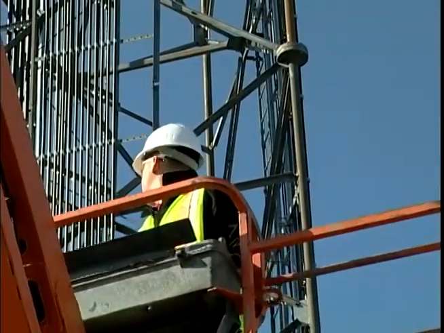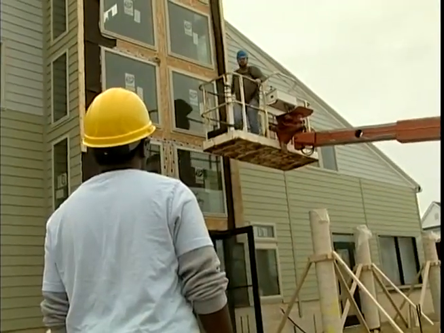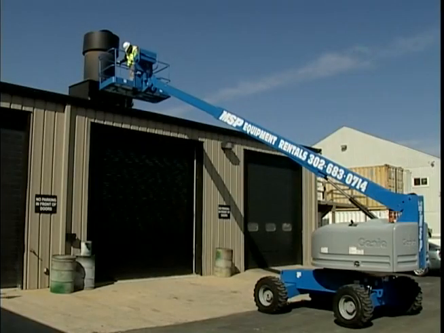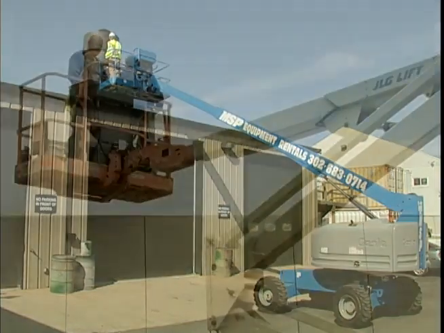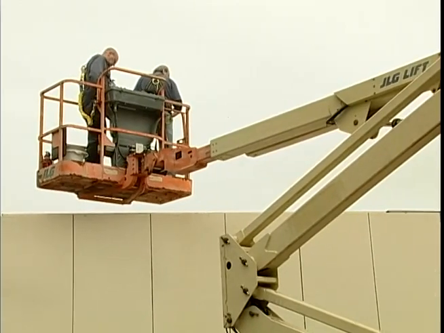Reaching high places can be challenging in many work environments, but whether you find yourself on a construction site, changing light bulbs in a warehouse, or performing outdoor utility work, aerial lifts can help you reach work areas that would otherwise be almost impossible to get to.